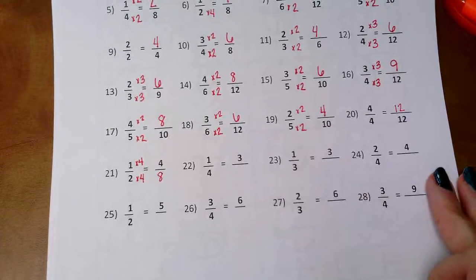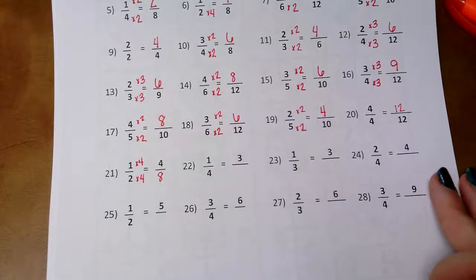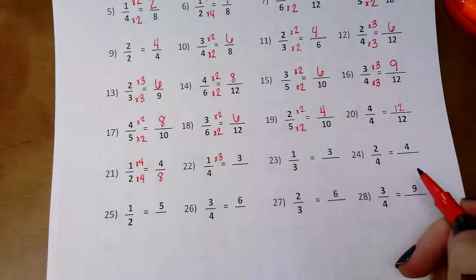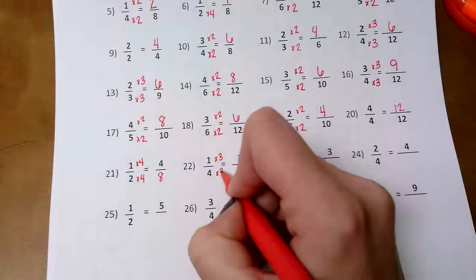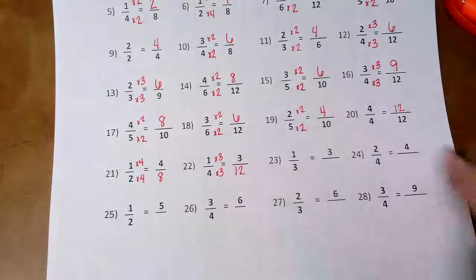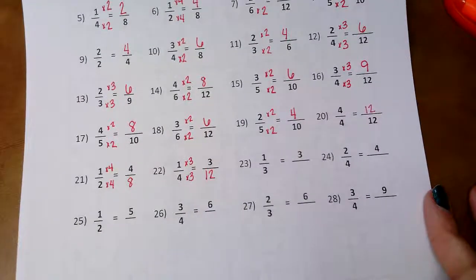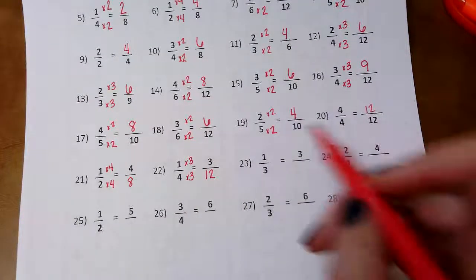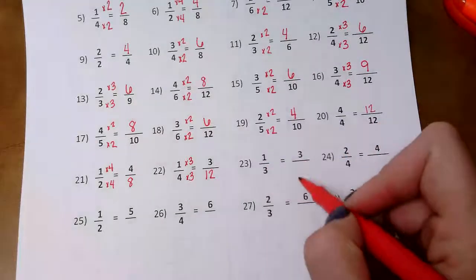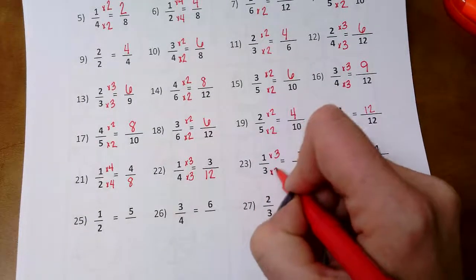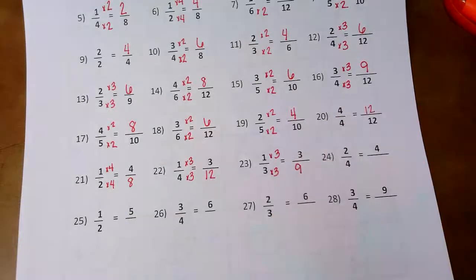Number 22, 1/4 equals 3 something. I know 1 times 3 is 3. And so 4 times 3 is 12. So 1/4 equals 3/12. Number 23, 1/3 equals 3 something. Well, 1 times 3 is 3. So 3 times 3 is 9.